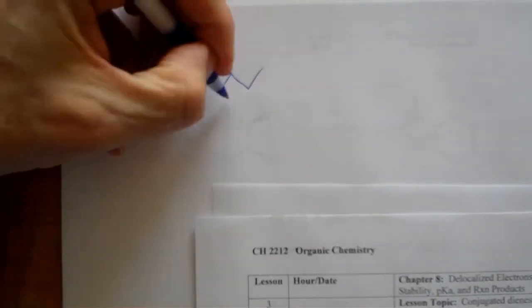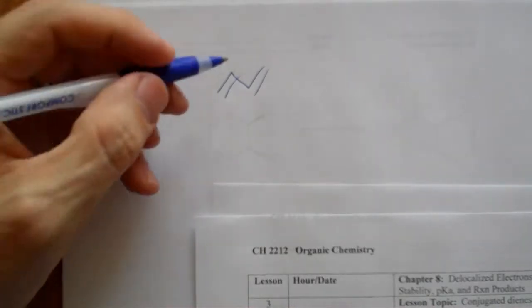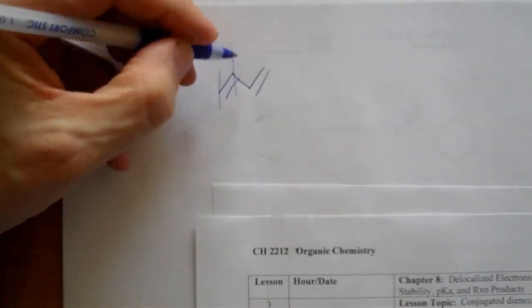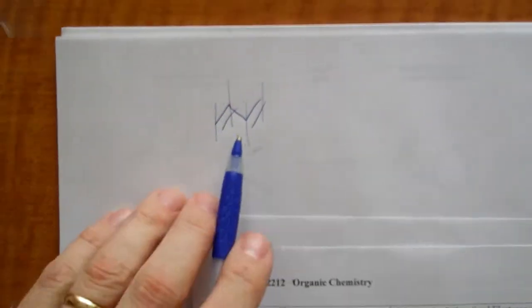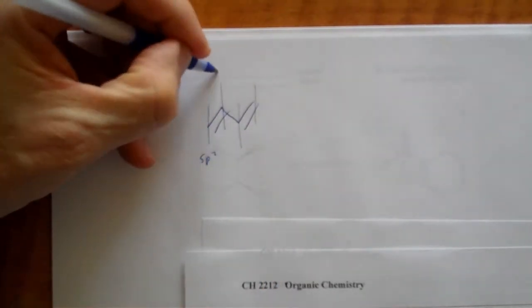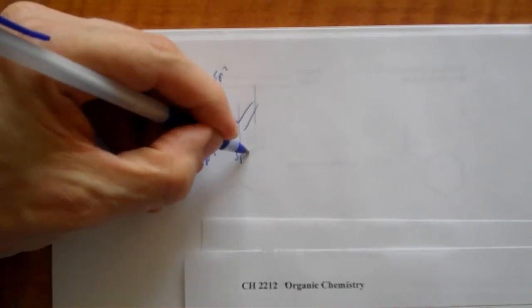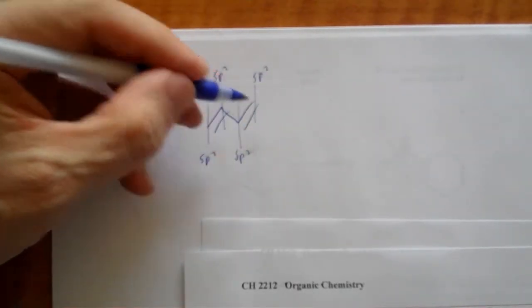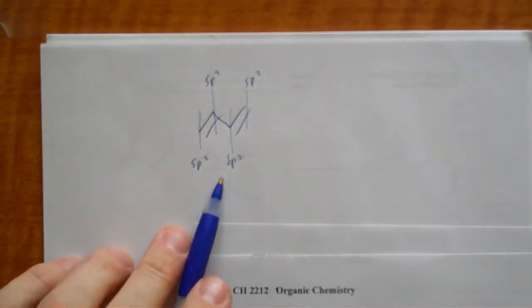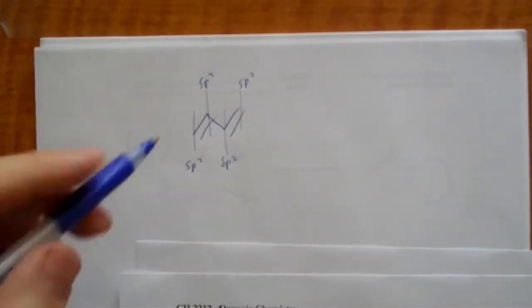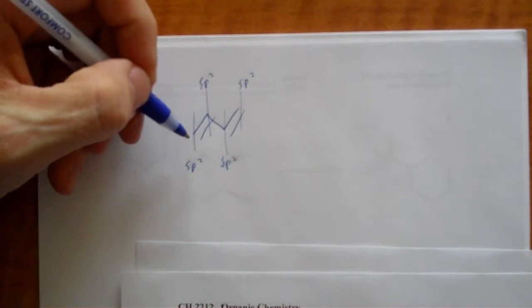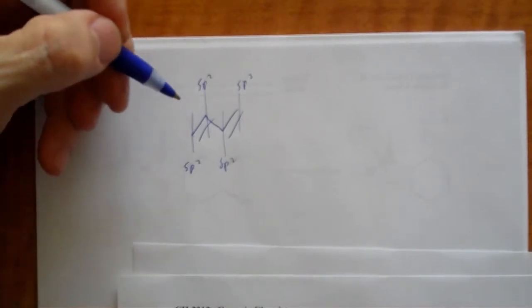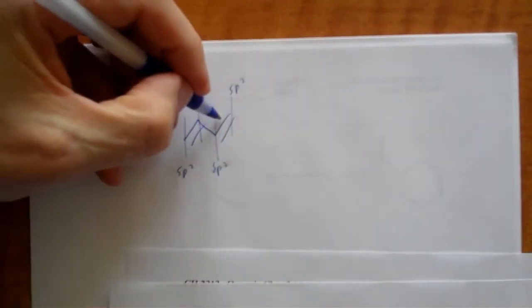So a conjugated diene is a diene, first of all. It's conjugated because we have an uninterrupted system of unhybridized p orbitals. This is sp2 hybridized, this is sp2 hybridized, this is sp2 hybridized, and this is sp2 hybridized. That is that carbon, that carbon, that carbon, and that carbon. So this is an uninterrupted conjugated diene, and it enhances their stability because of resonance. So this exhibits resonance.